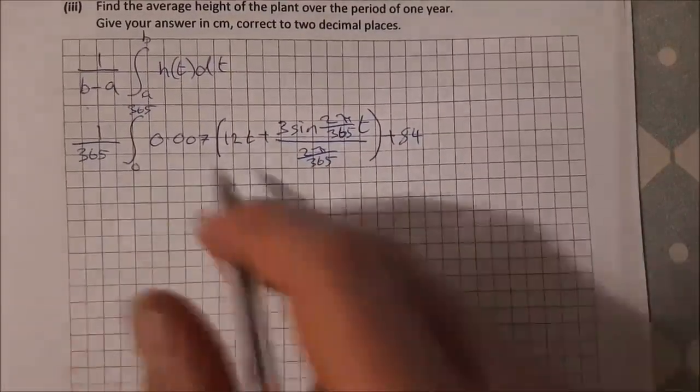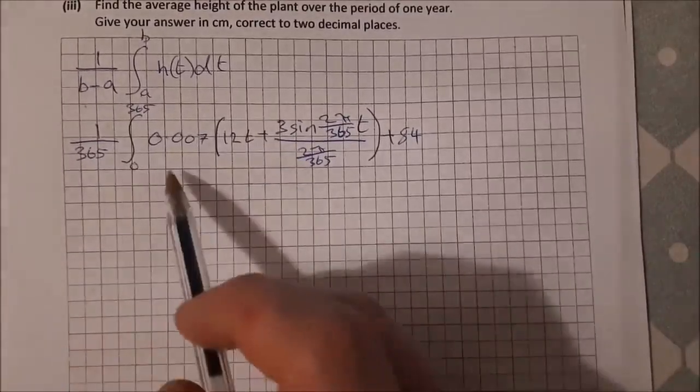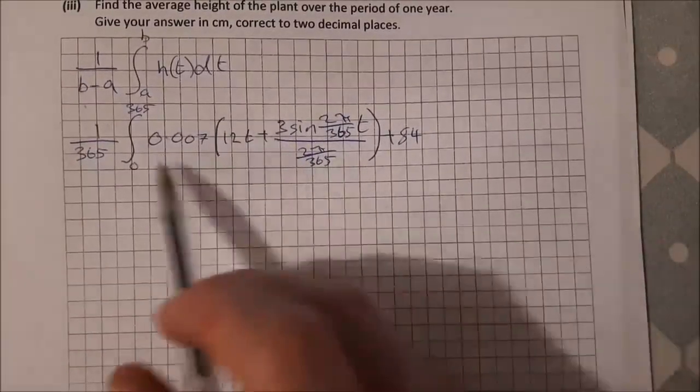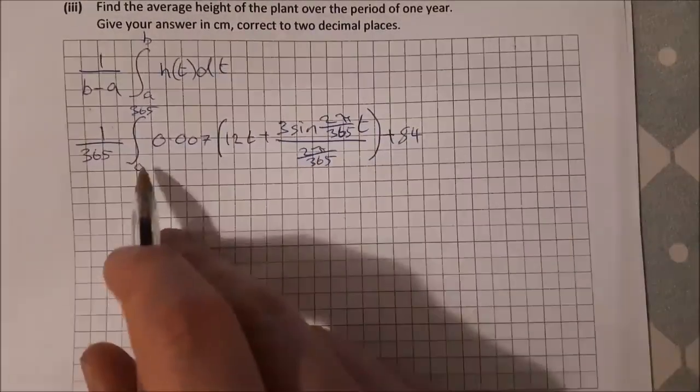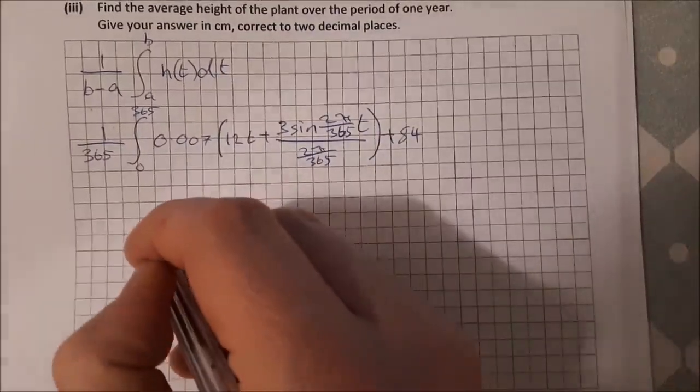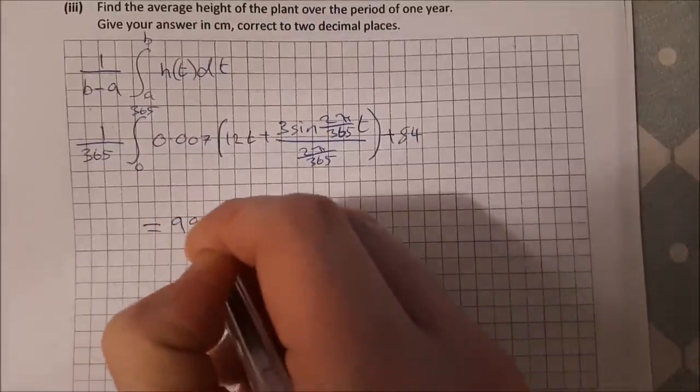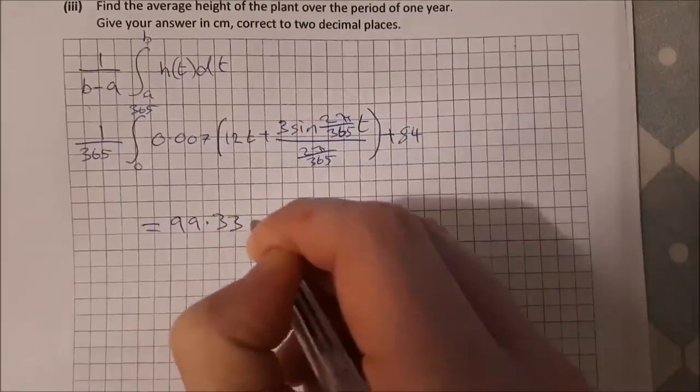Okay, so working through that, there's a bit of work just to get through it. It's integrated the same way as it was in the last section, so I don't need to integrate it again. You end up getting an average value that's equal to 99.33 centimeters.